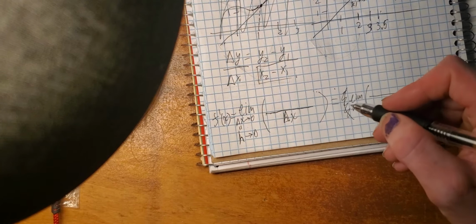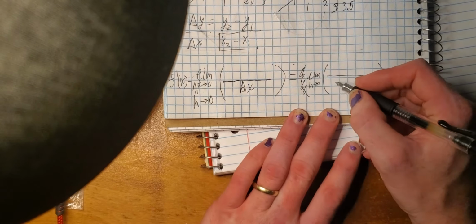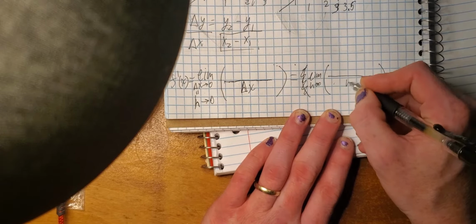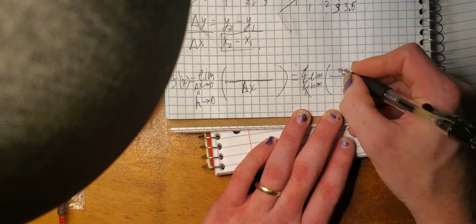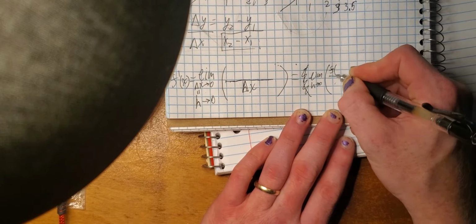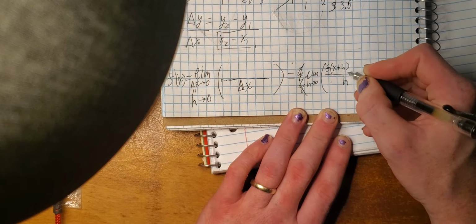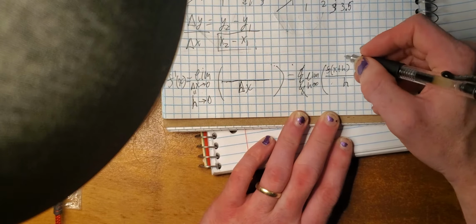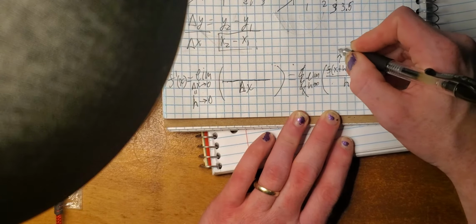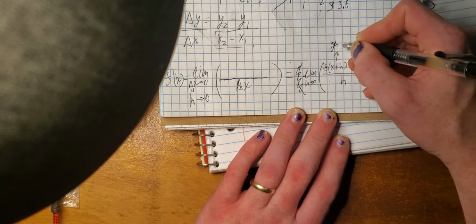I'm going to start with h so you guys don't get confused. But we have h over here, and then we have the function of x plus h. And this is just a really mathematical way to say the new y.